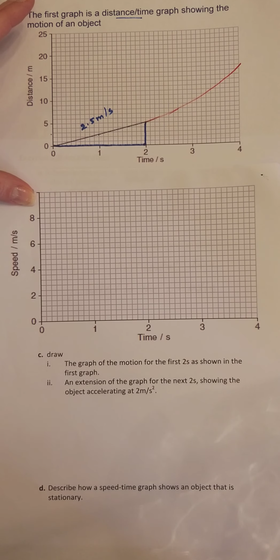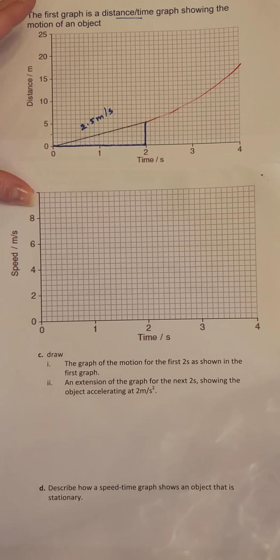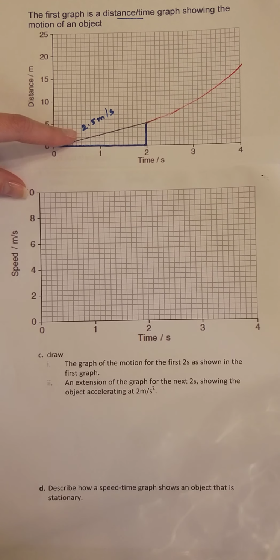How are we going to represent this on a speed time graph? Remember that a steady speed on a speed time graph is represented as a straight horizontal line. Now we already have the speed, which is 2.5 meters per second, and we know the time, 2 seconds.